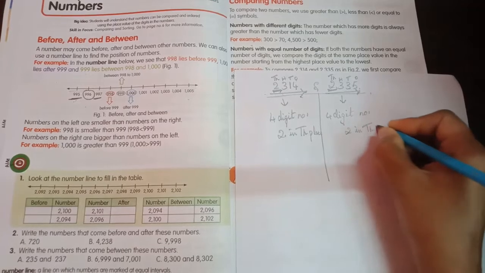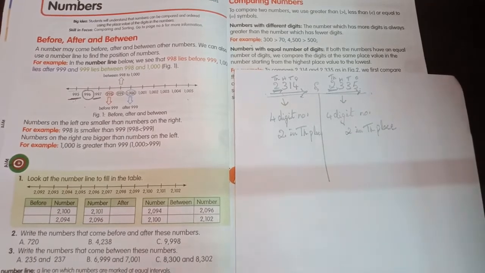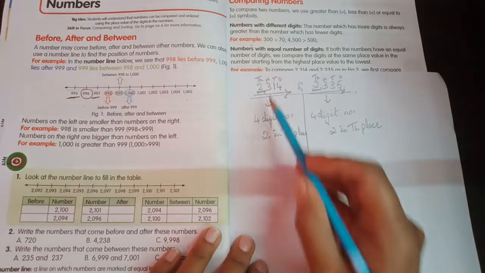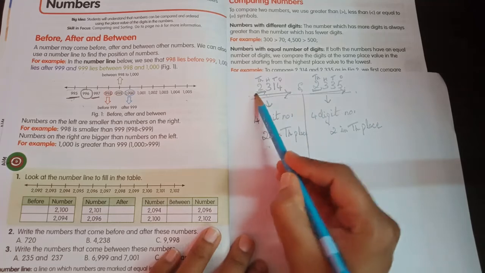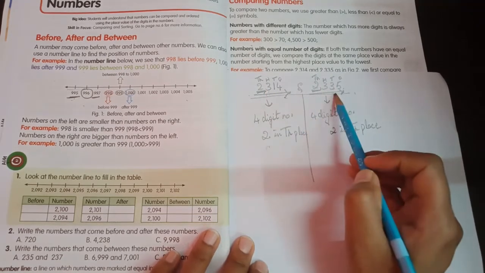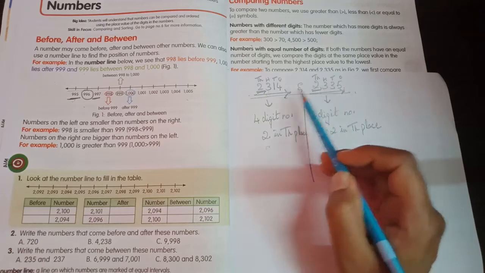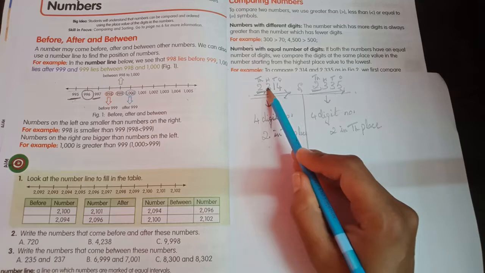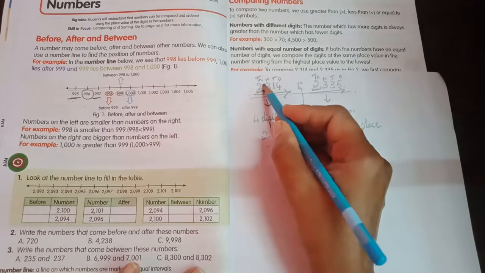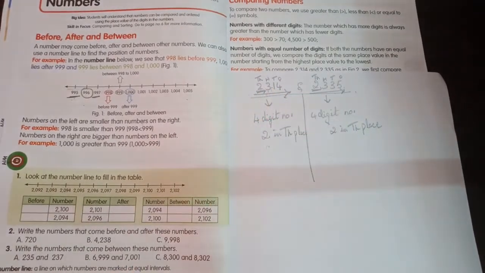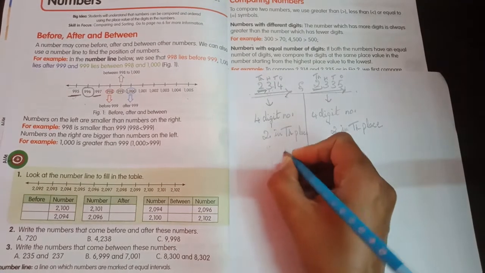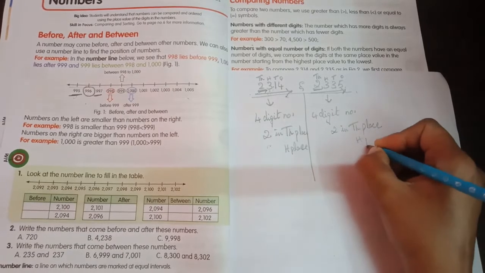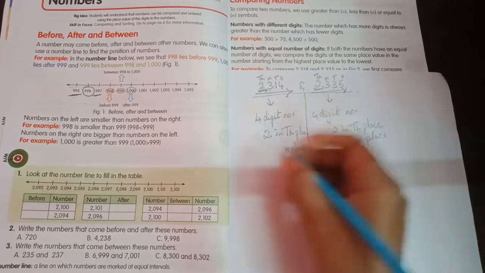So I want you to concentrate properly, children, otherwise you will not understand. And then next, by looking at this, we cannot tell this number is greater than or smaller than this number, right? So what we are going to do next, we have to see the very next number in the next place value, that is before thousands place. Which comes before thousands place? Hundreds place, right? Yes. So which is the number in hundreds place in both the numbers? I want you to see.